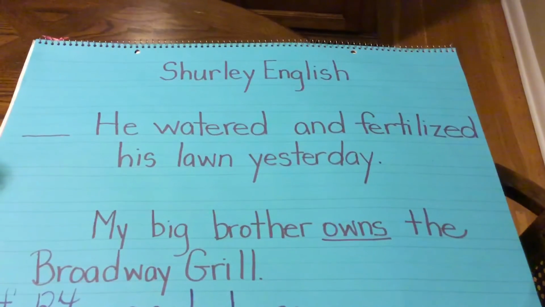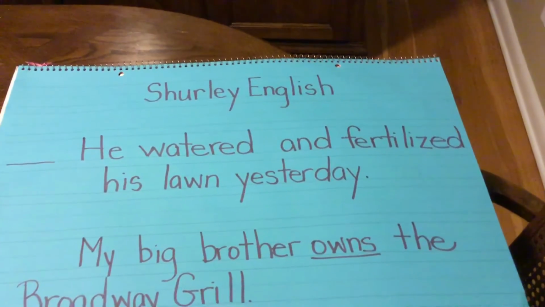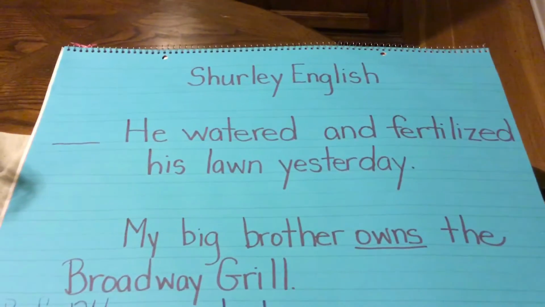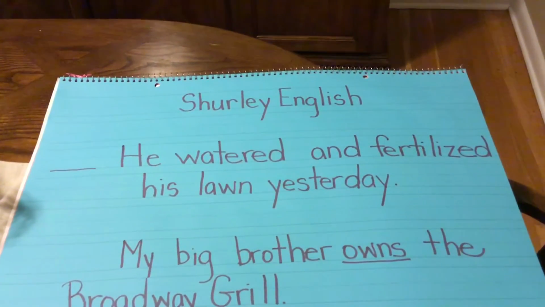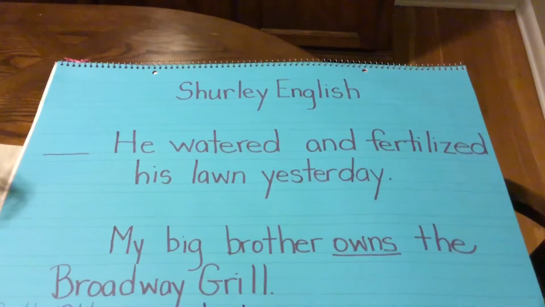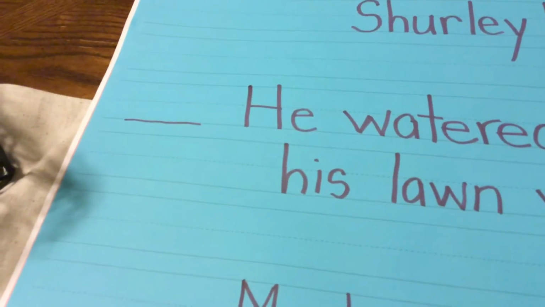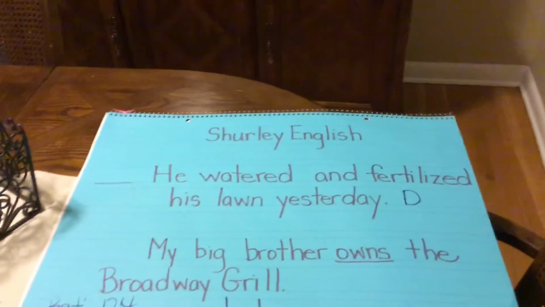And first of all, what type of sentence is this? Everybody should be like, oh, I know, it's got a period or an end mark on the end of it, and we just know that it's a statement, so it's going to be declarative. All right, so we're going to put D at the end for declarative.